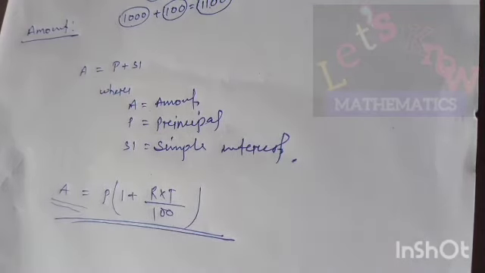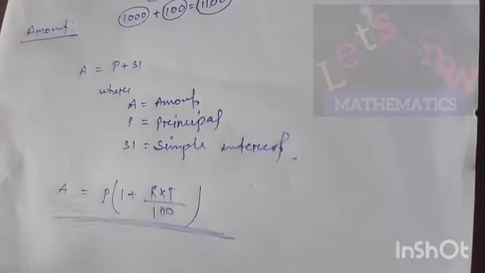Then let's try one example for understanding, how to do the sum by using this formula. That means we are going to learn about the applications of simple interest. So let's take one example.